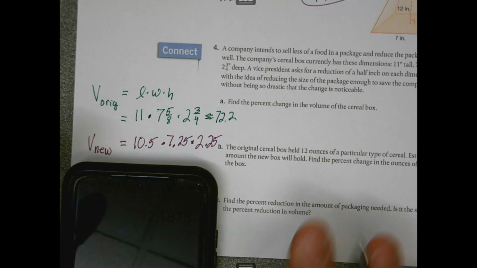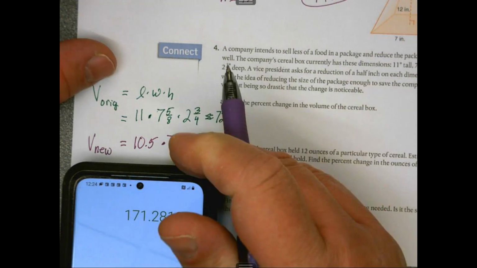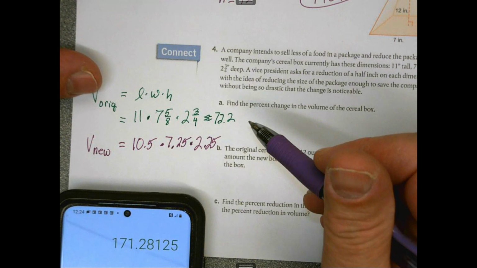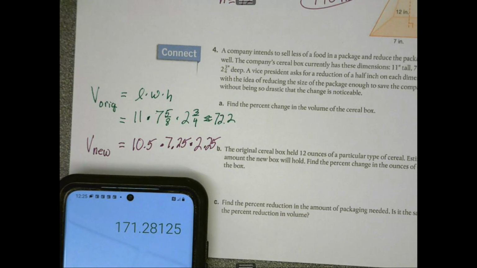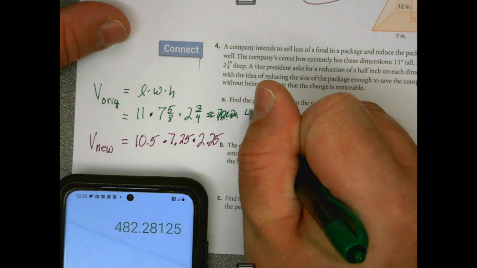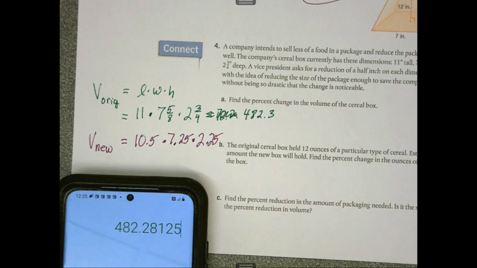Oh, that doesn't make sense. Should be smaller. Let me see if I did this correctly. Okay, this one I multiplied out. Should be 482.3. Did it wrong in my calculator. So this one was 10.5 times 7.25 times 2.25. 171.3. That's a significant difference.